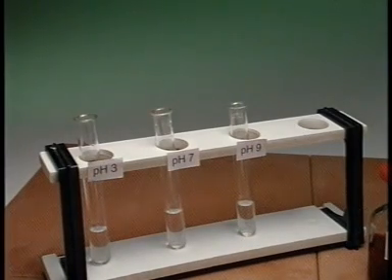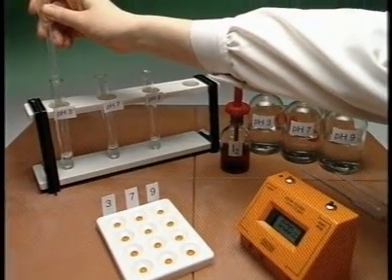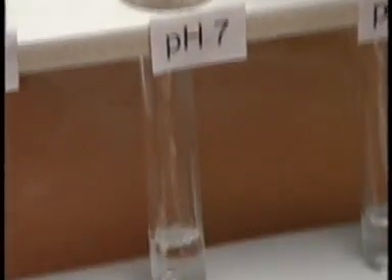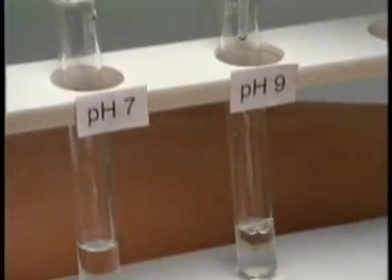There's an equal amount of starch solution in each of these 3 test tubes. A weak acid is added to the first. This solution is pH 3. A neutral solution is added to the second, pH 7. A weak alkali is added to the third, pH 9.